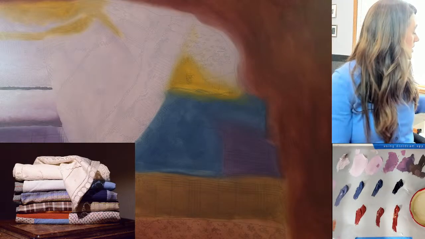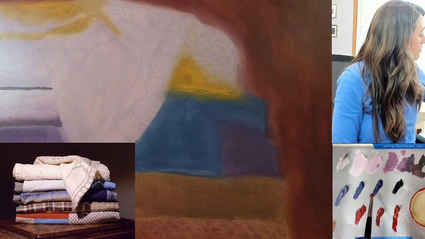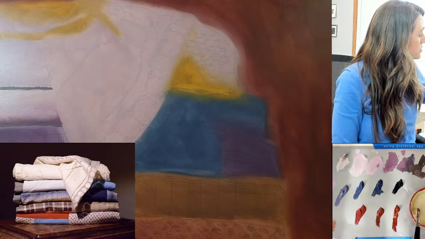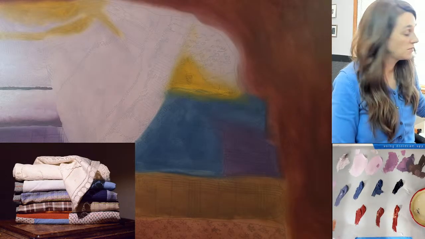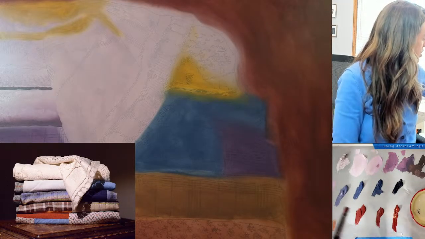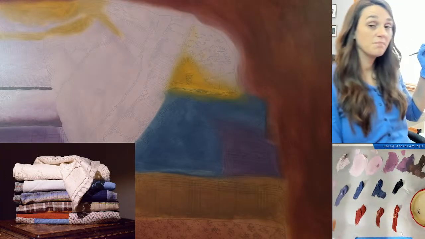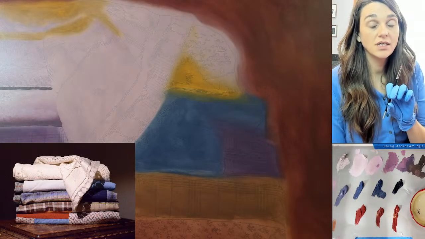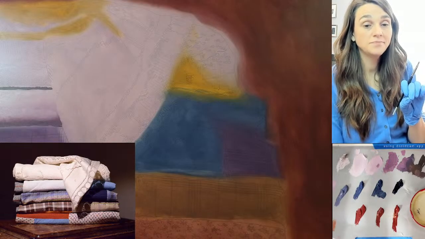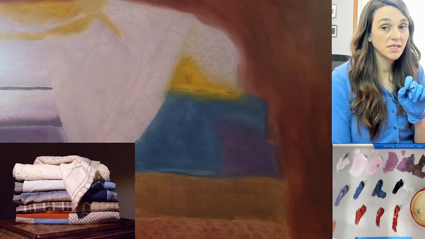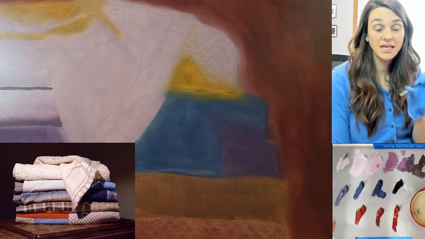Okay, so instead of going super dark right away, I want to actually go in with this value. And I'm using a 50-50. You'll see I've got a little bit of a lid, a jam lid here, and I like to use jam lids to hold my medium. I'm using 50% Alkyd, 50% linseed oil mixed together. I never mix more than 50% of my paint with my medium.